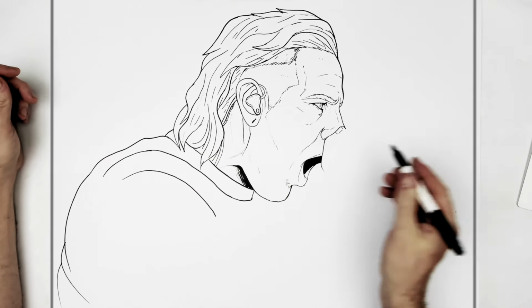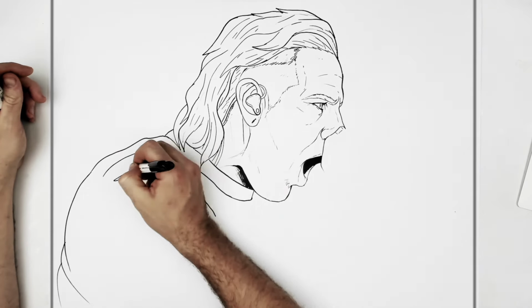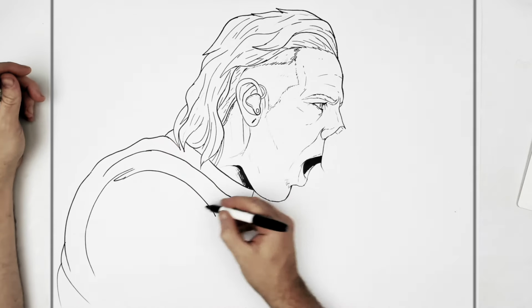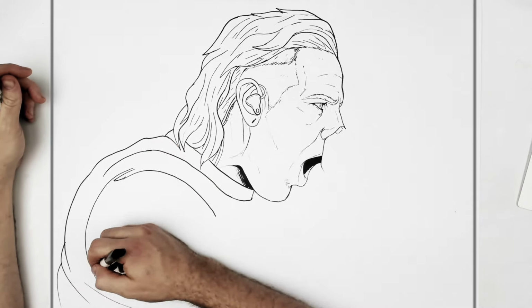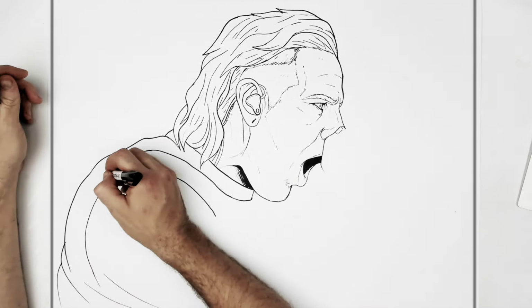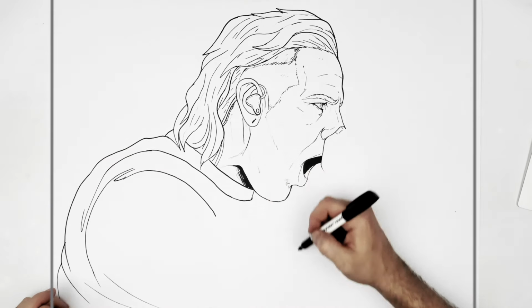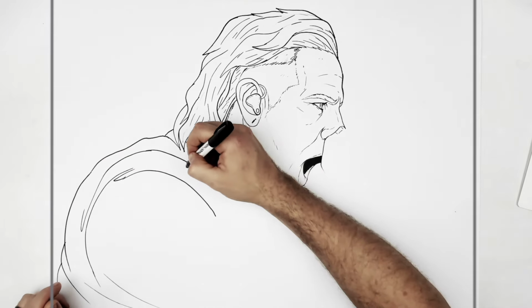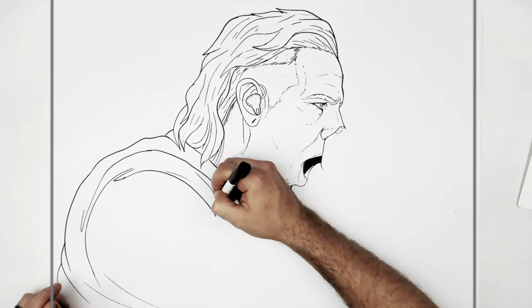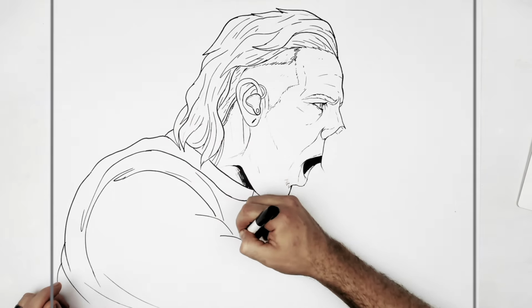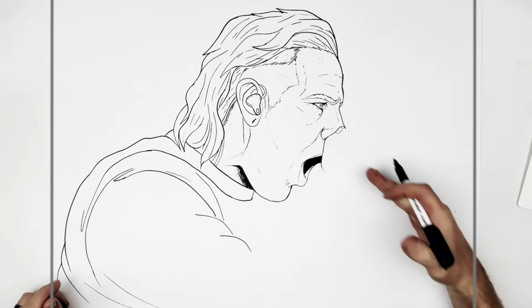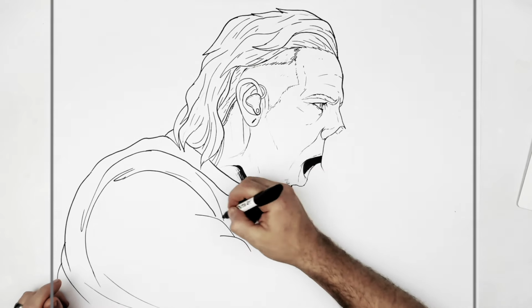Right, always carving. Right, and then we get some more folding lines just here. And then his arm comes out here and back up to hold the mic.